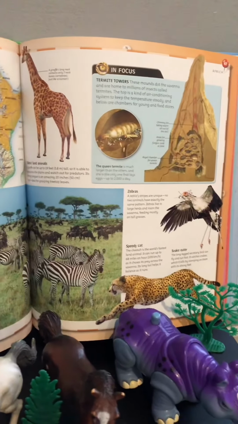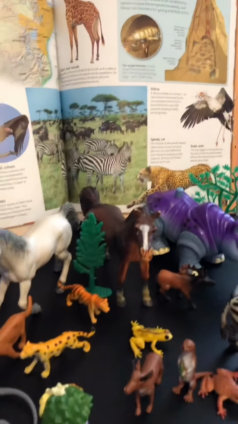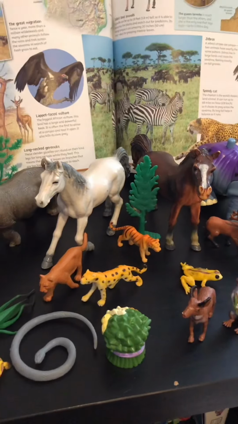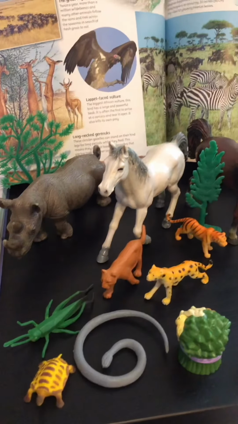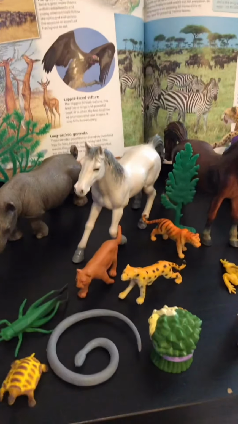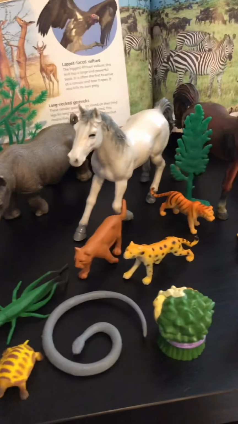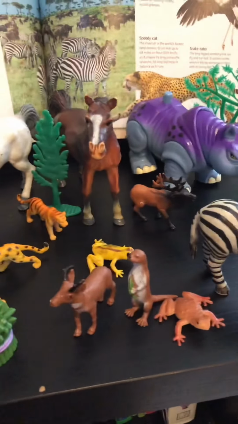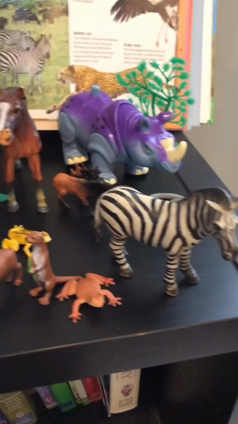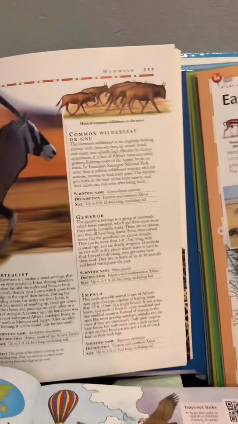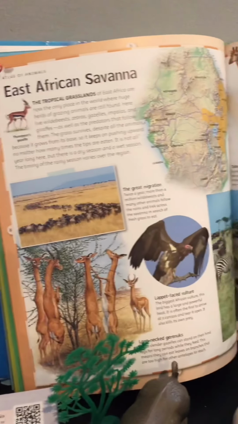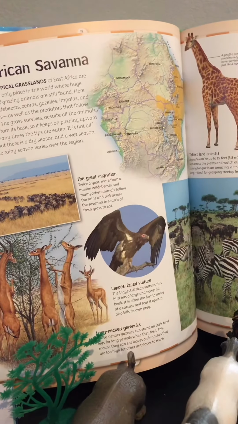So this week for your science homework, I want you to recreate the biome of the grassland. Do you have Beanie Boos that might represent the animals of the grasslands? Do you have these little animals like I have? Maybe some bushes. You could even use Play-Doh. So recreate the grassland biome for your science homework this week, and maybe with parent permission and help, you can go online and look up some more of the animals that you might see that live in grasslands.